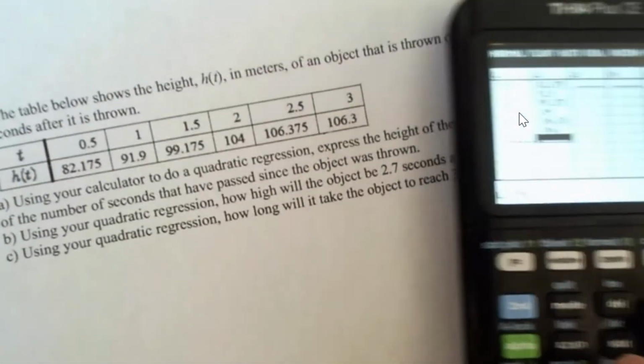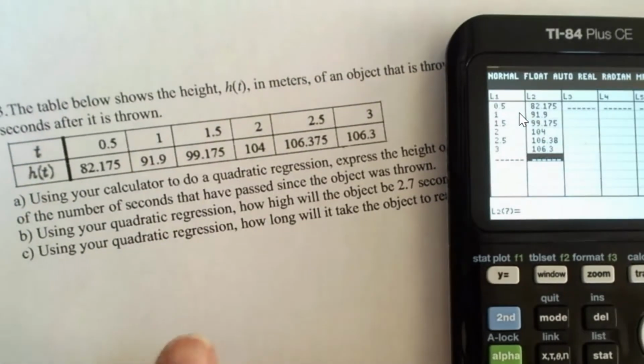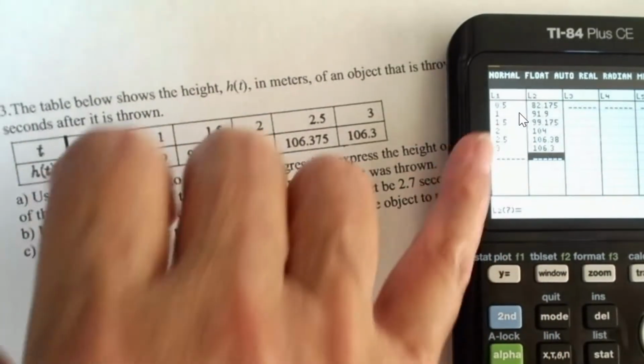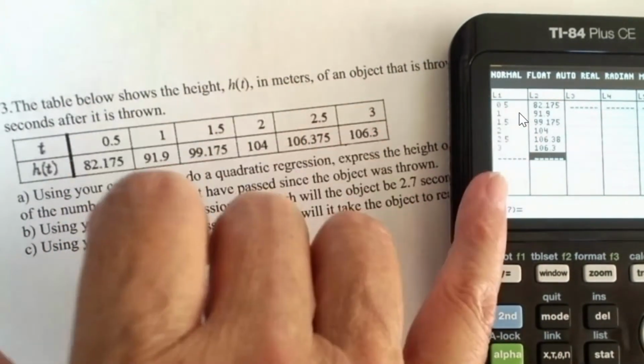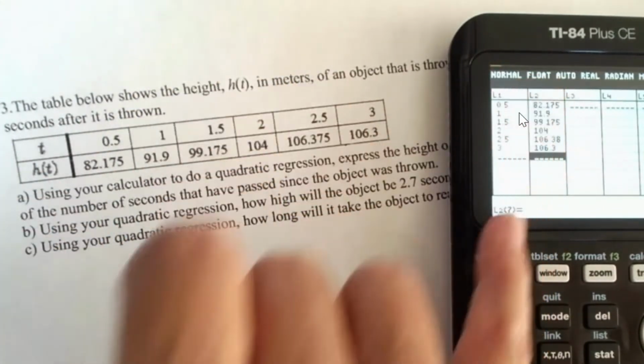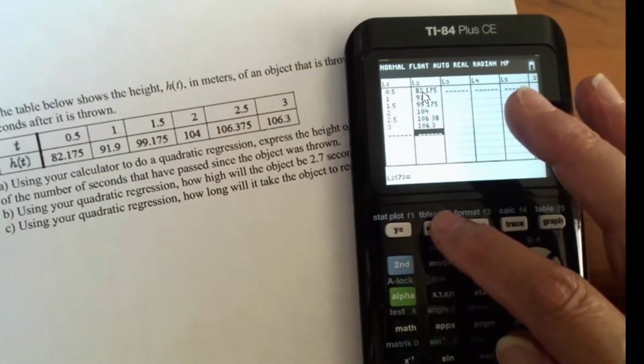Okay, the next thing we want to do, before we calculate the actual quadratic regression, is set up the scales of our axes, right? Because our input axis is going to be a different range of numbers as opposed to our output. So let's go to the window key.